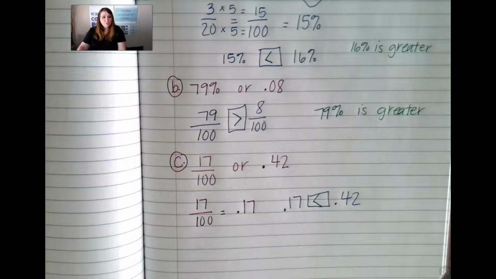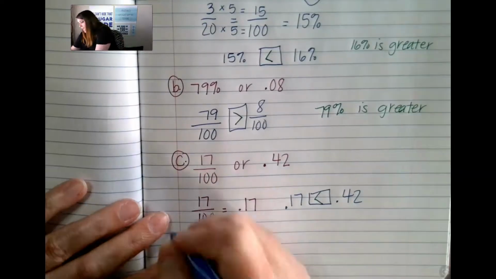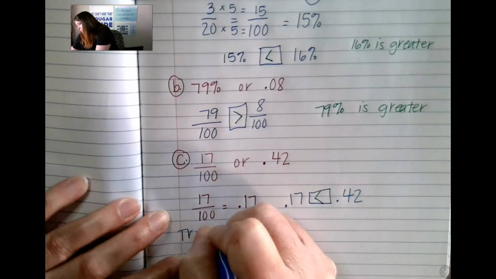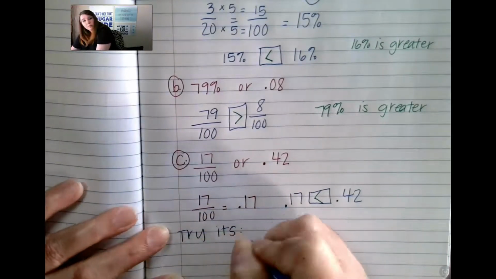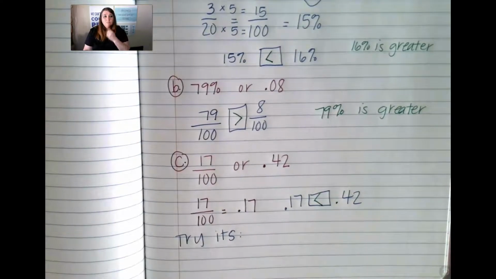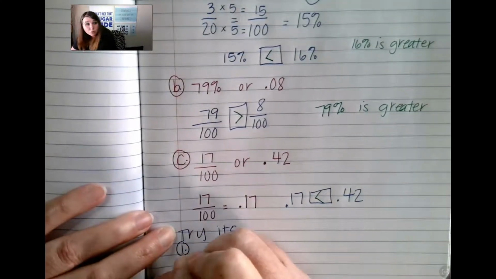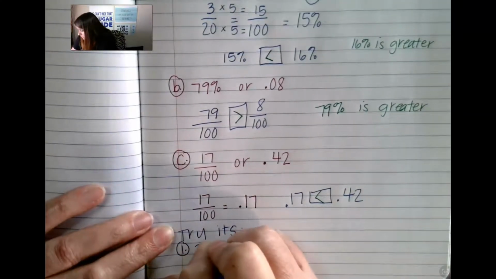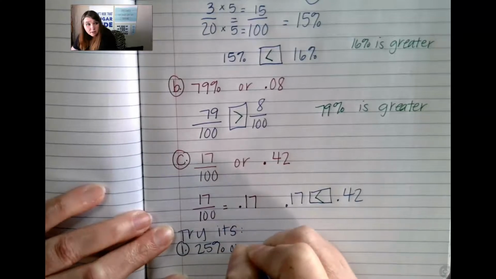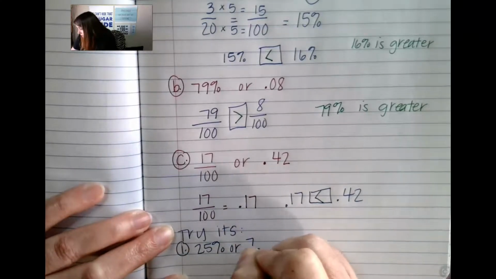All right, it is your turn for a try it. Try it number 1. Which one is greater, 25% or 7/25?